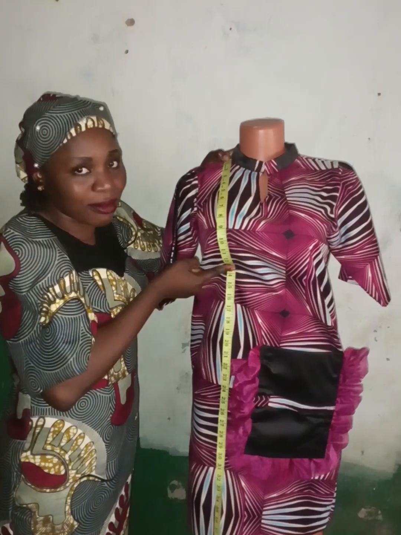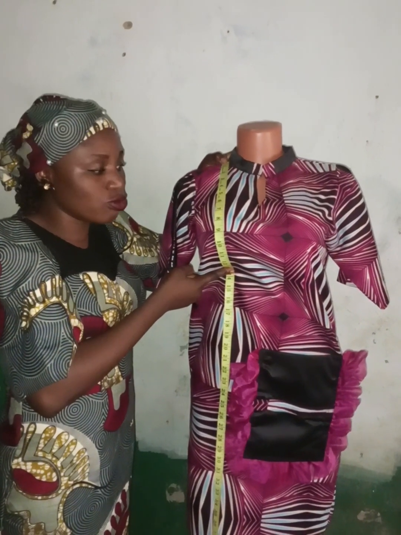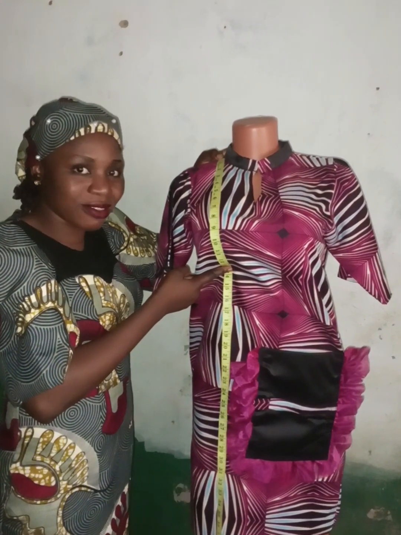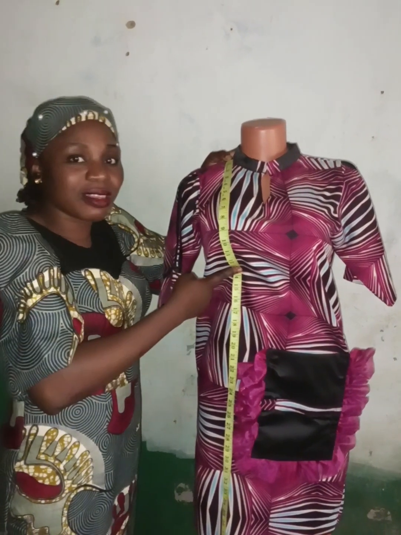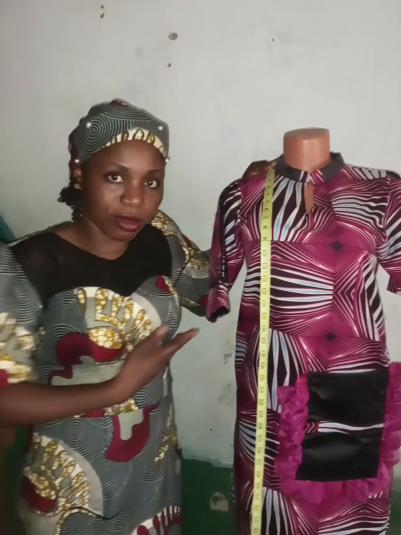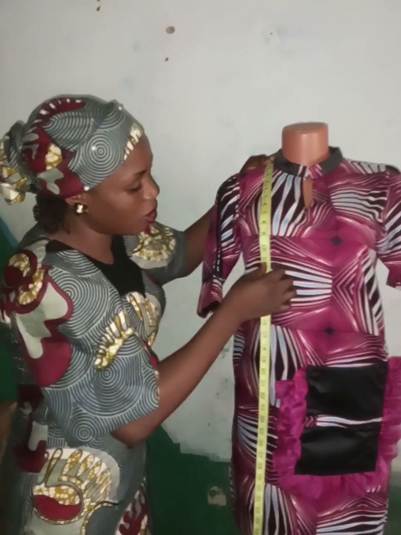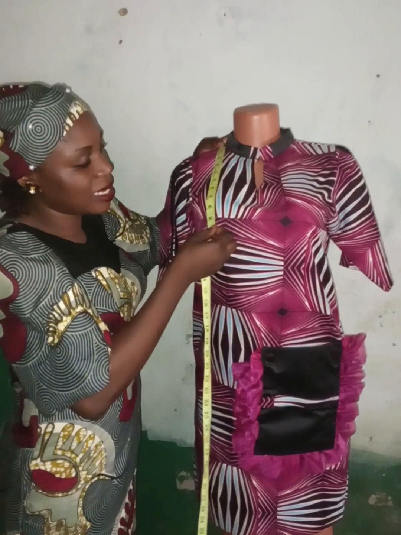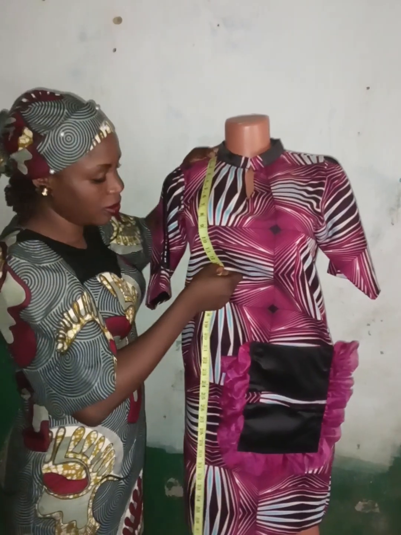Try and take it down and make sure the client is wearing a good bra that is going to at least, if not 100%, at least 70, 80, 90% show the under bust, so that the cloth you are going to make is going to sit well on the client. Like you see now on mine, it's sitting well and sitting perfectly. So after that, that's what we call the under bust point. Remember I said 9.5 is the bust point, while 13.5 is the under bust.